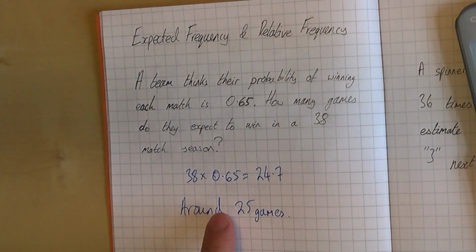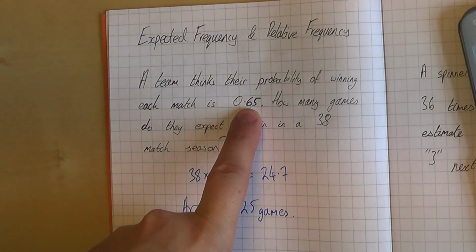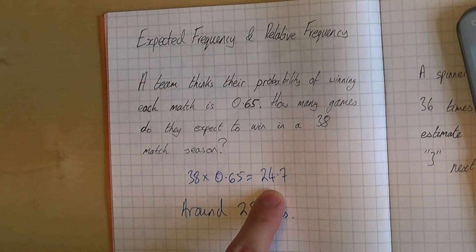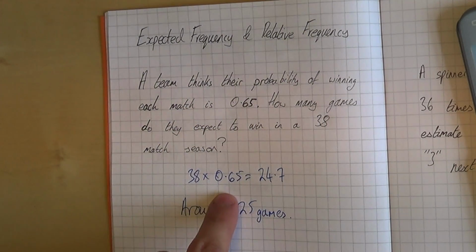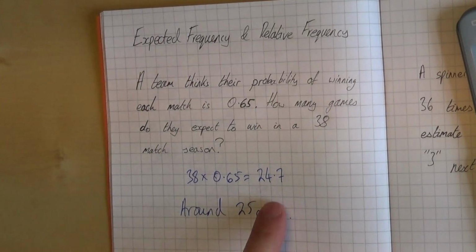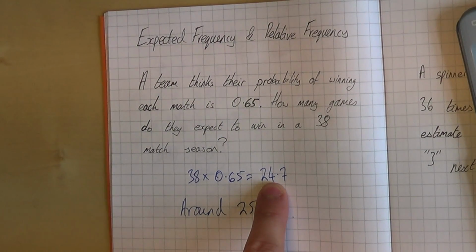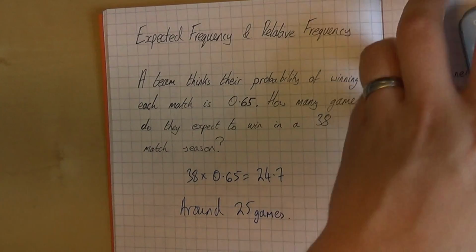So it's important here to realise that probability doesn't mean it's exactly what's going to happen. They could get unlucky and win fewer than 20 games. They might get lucky and win 27 or 28 games. That doesn't mean this number was wrong, and it doesn't mean that rounding is an issue here, but you need to make sure you have the precise answer and your rounded answer.